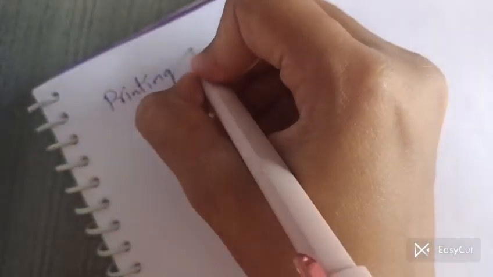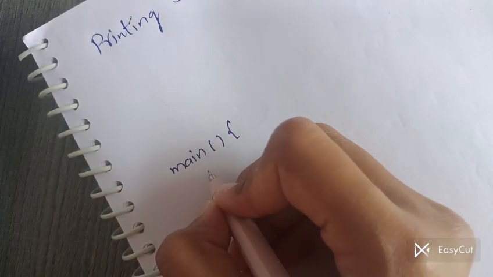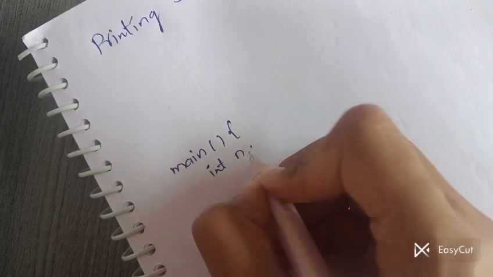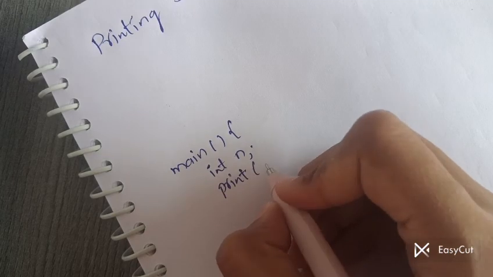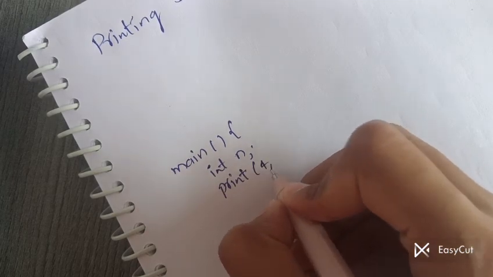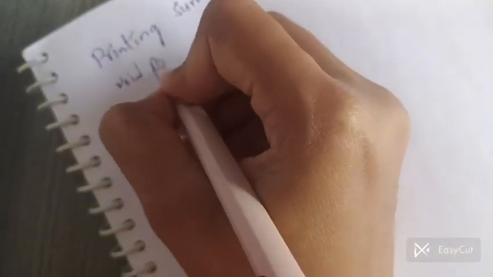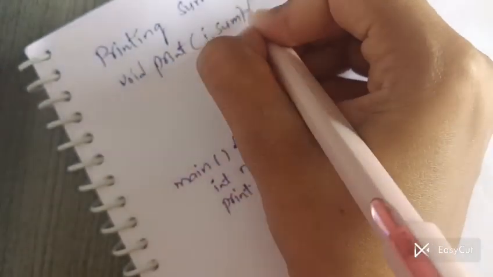Let us consider the example of printing the sum. So let us first define the main function. In the main function, we are going to first take the input from the user, that is integer n, and then we are going to call the print function, let it be 4, 0. Now let us define the print function. Void print, it will take i comma sum.